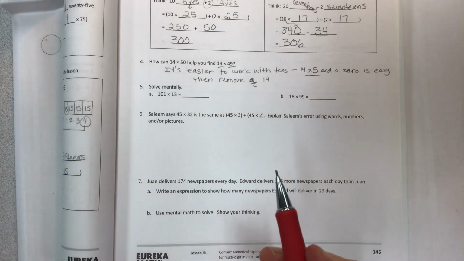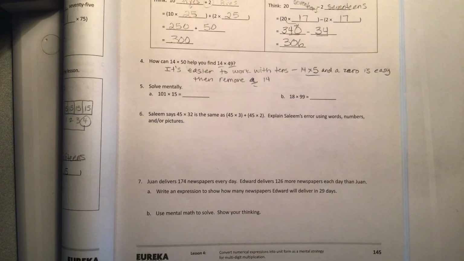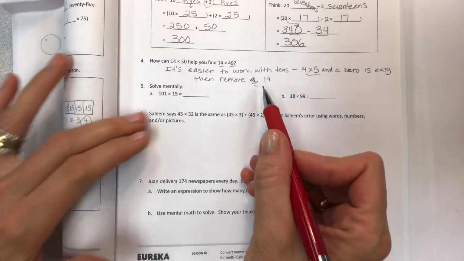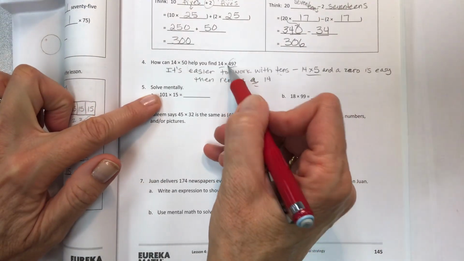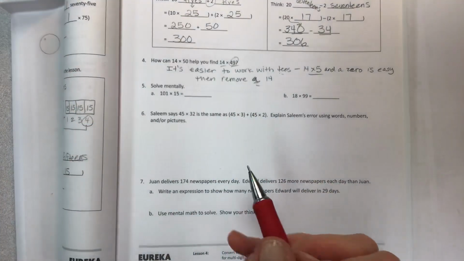If you have 51, you can go to the 50 and then add 1. So you want to get to the tens. Work with the tens and then add or subtract as needed. But this one, you're going to go down 1. Okay, remove a 14. Solve mentally.